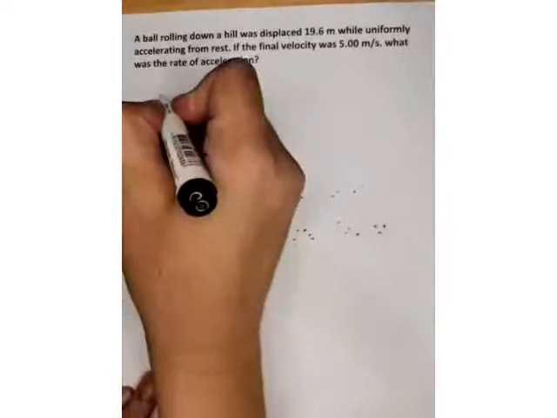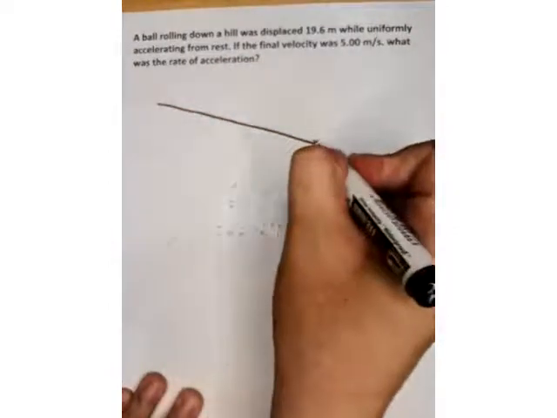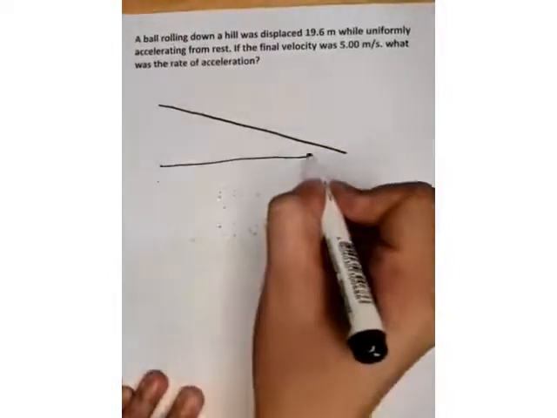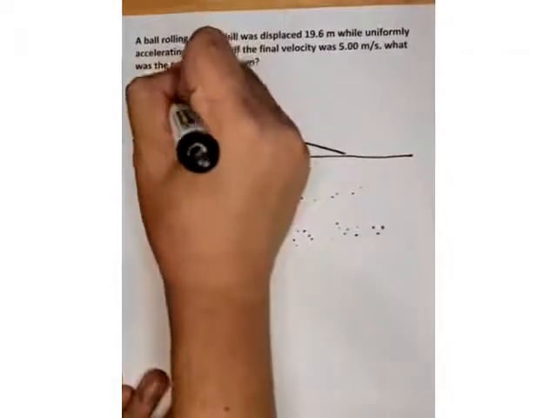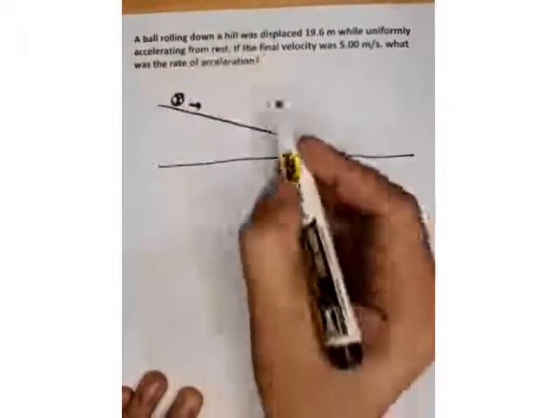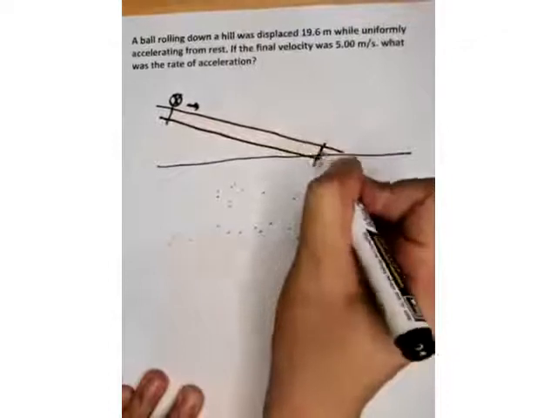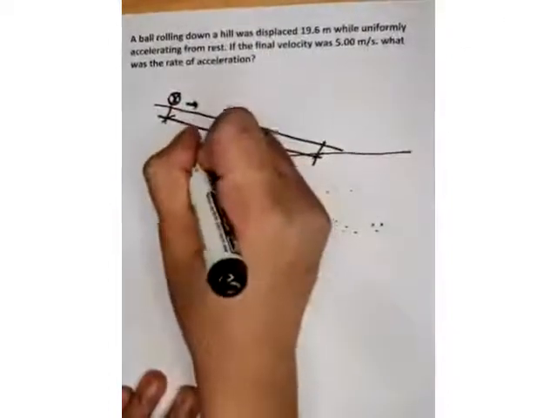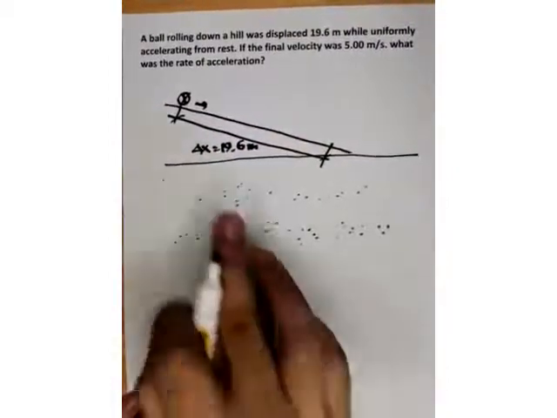Okay, so if this is the hill, that's the hill. The ball is rolling down, and it had a displacement of 19.6 meters while accelerating from rest.